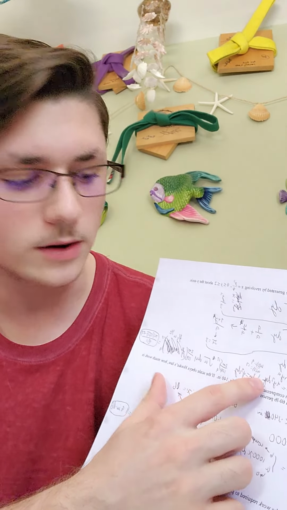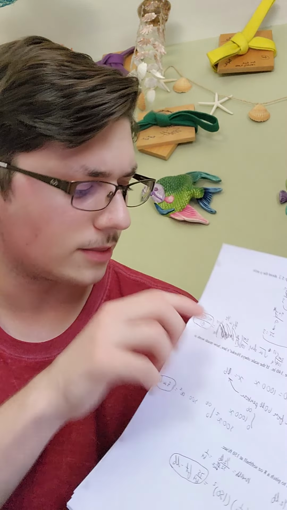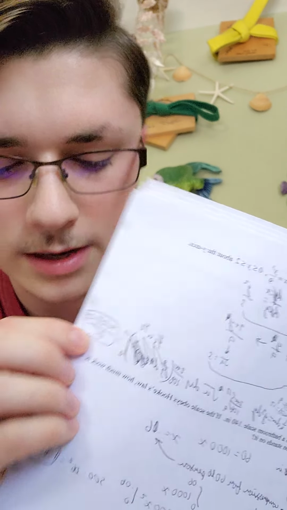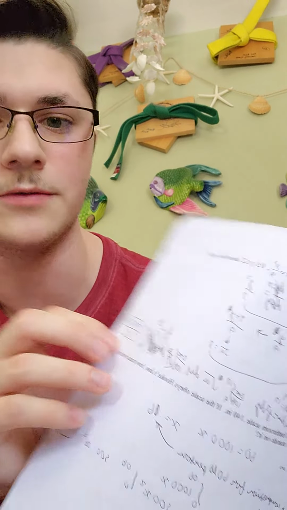Now you'd have to change your bounds because you did u sub, so I got my upper bound to 17, lower bound to 9, and then you integrate, and that right there is my final answer: pi times quantity 17 root 17 minus 27 over 81.